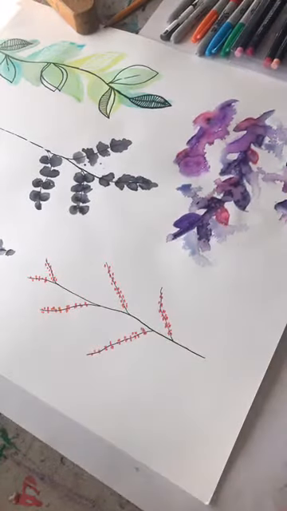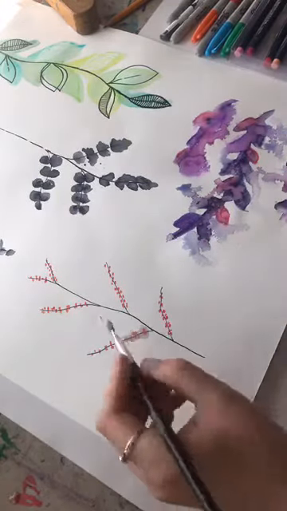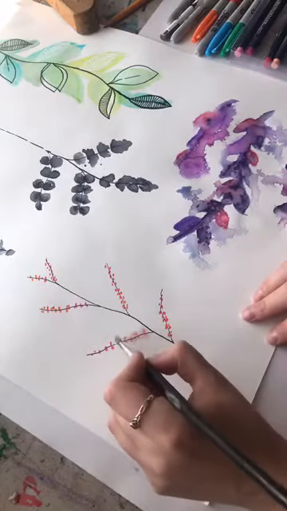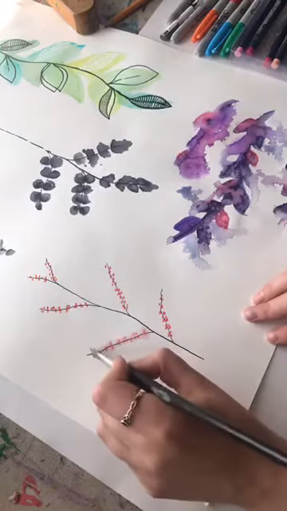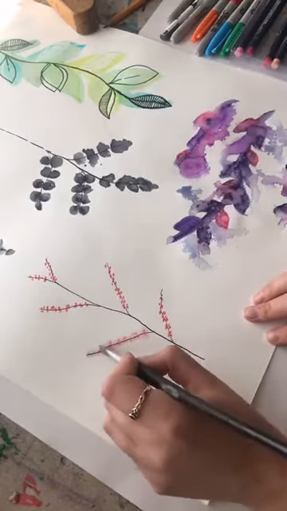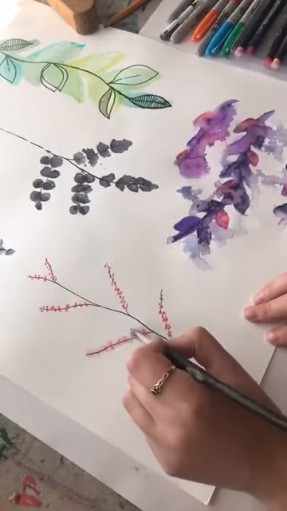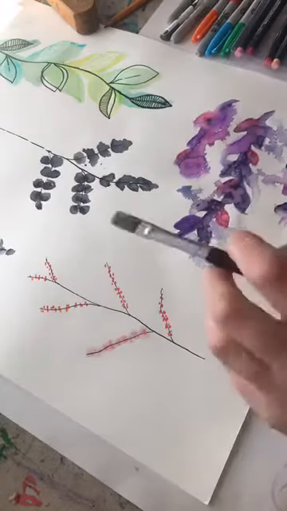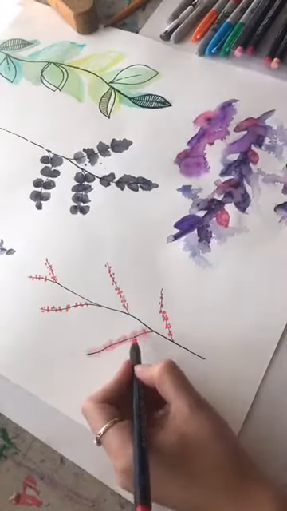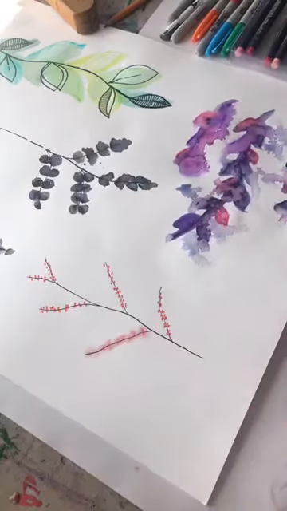And then with your brush, with a bit of water on it, I'll use my actual brush this time. Just dab it on. And blend it out a little bit. I'm going to need a bit more colour on here.